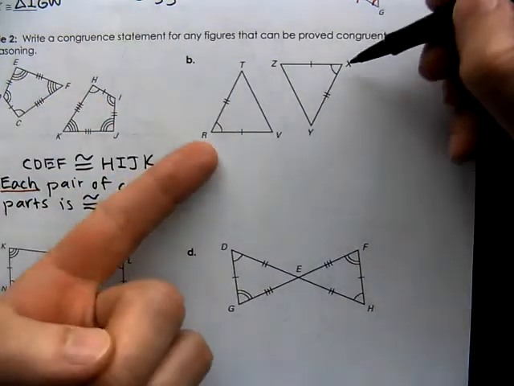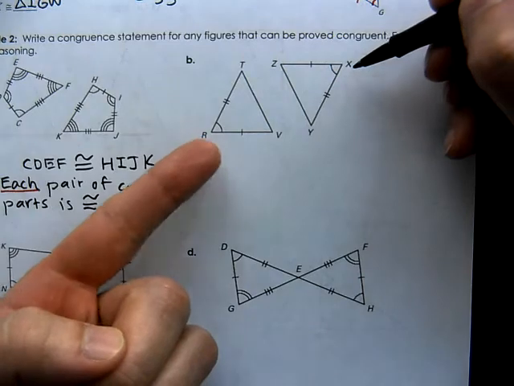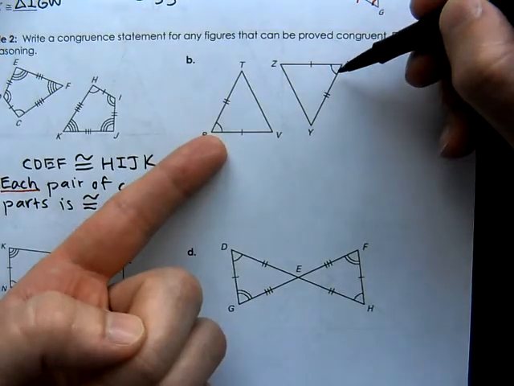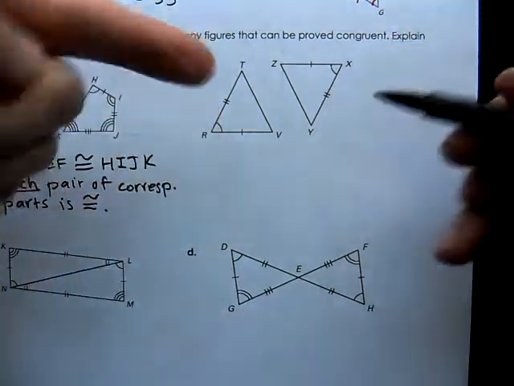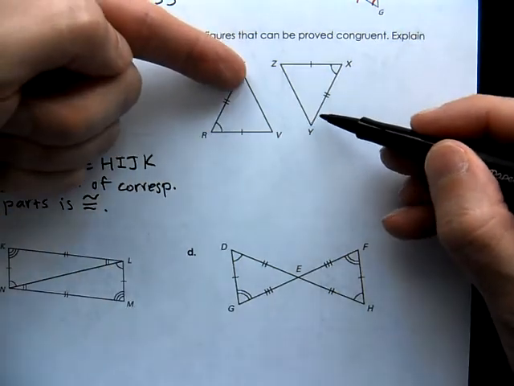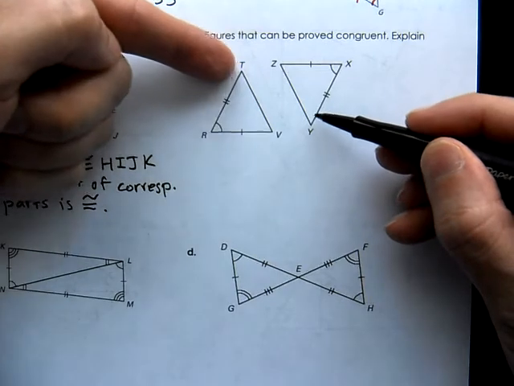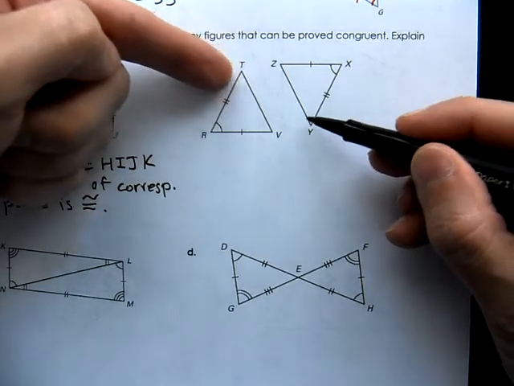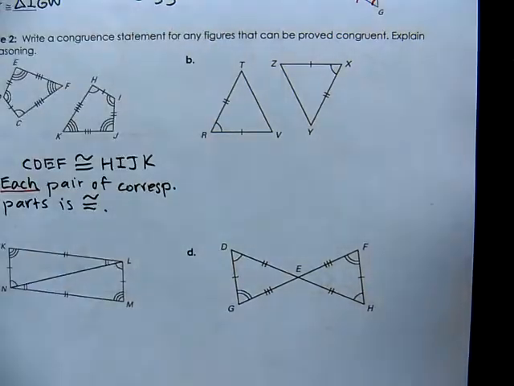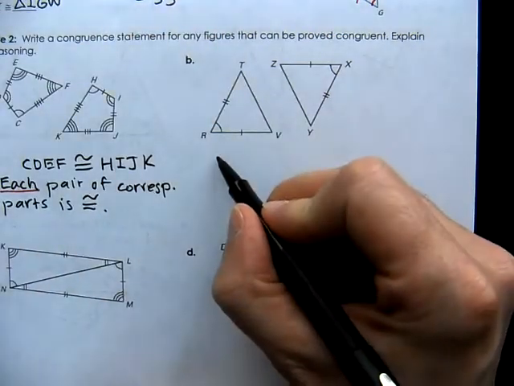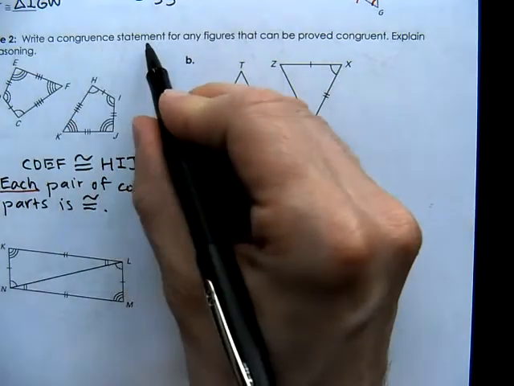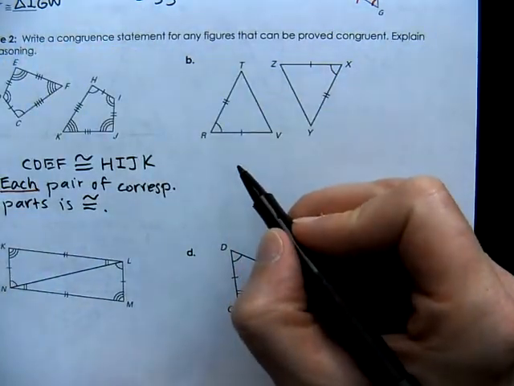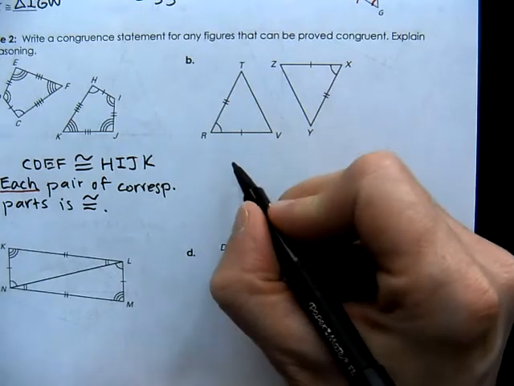Same with the angles. We do have one pair of angles that are marked. Angle R and angle X are congruent and corresponding. But the other angles, even though we could figure out that these would be corresponding, are they congruent? No, they're not. We don't have any information telling us they're congruent. So I cannot write a congruent statement and explain my reasoning. Why is that? Well, in short, we don't have enough information, but let's be a little more specific than that.